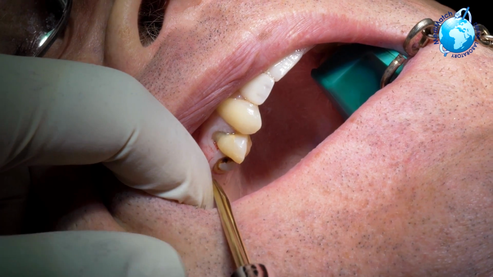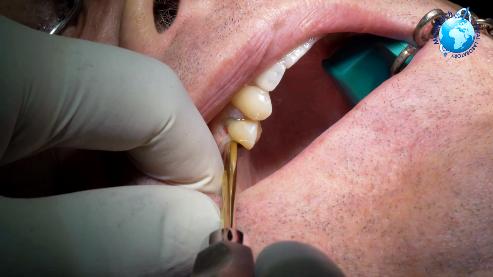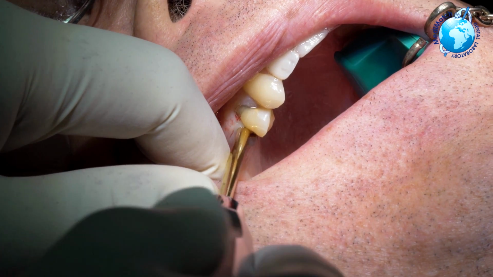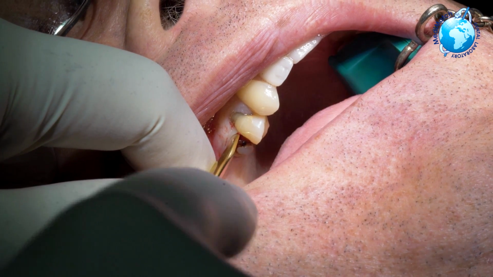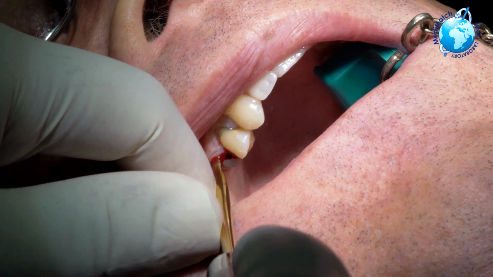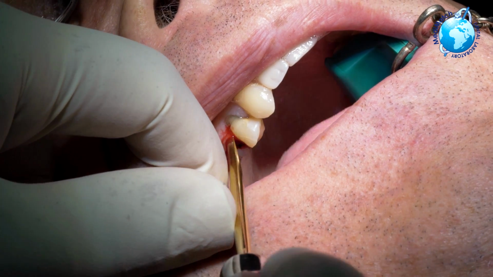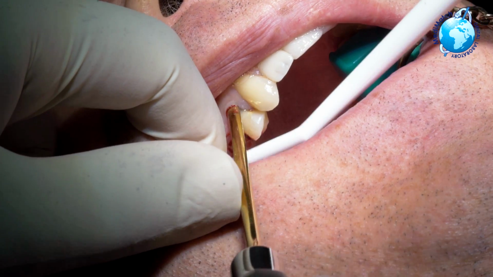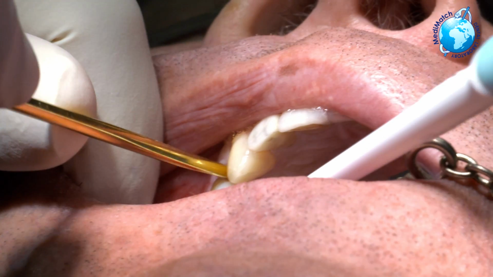So I'm going to start by extracting the roots by just slowly breaking the periodontal ligaments between the tooth and bone, with gentle pressure on the actual root faces themselves. They're quite loose anyway, so just gentle pressure, creeping around with the luxator there. My nurse just aspirates so I can see what I'm doing. Yeah, that's the one. And we're just going to put some more pressure here.